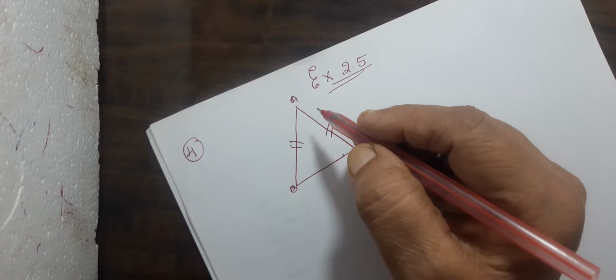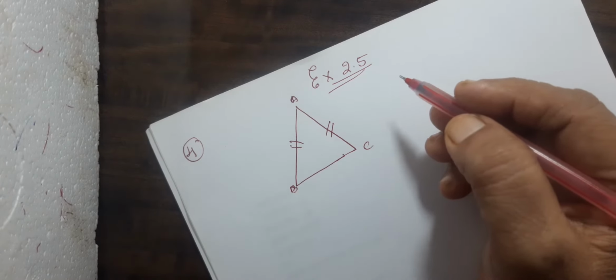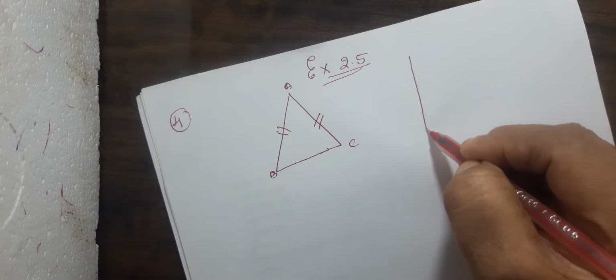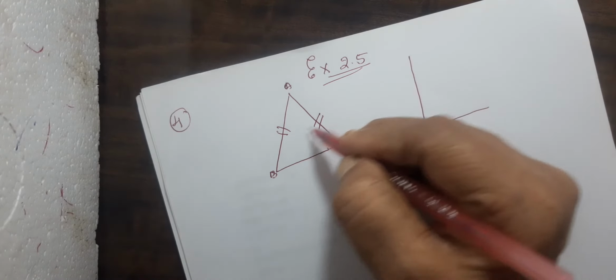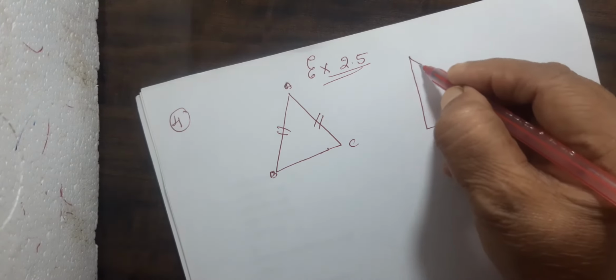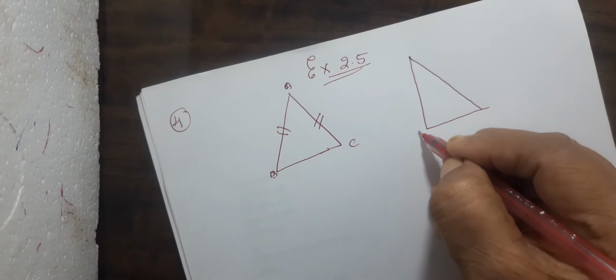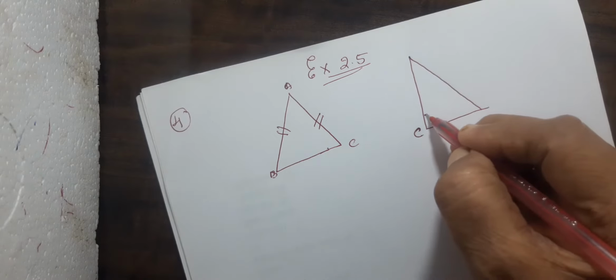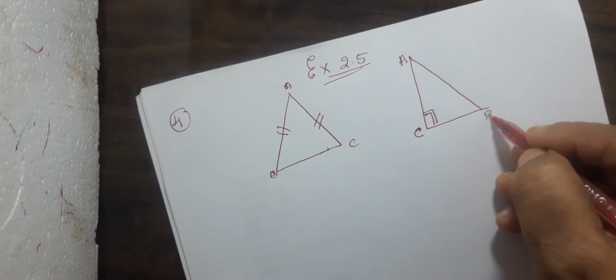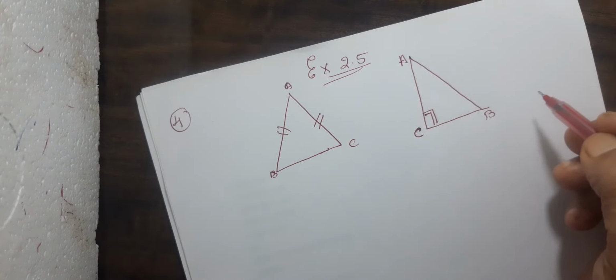Right angled at C they have given. So the figure I had just shown you here, ABC, was to show that it's an isosceles triangle, but now it should be right angled at C. So the right angle is at C, and ACB will be the triangle there.